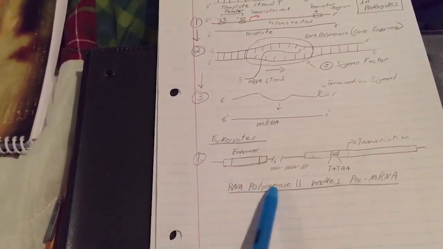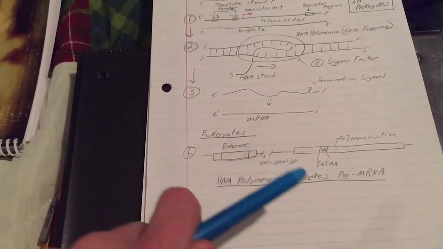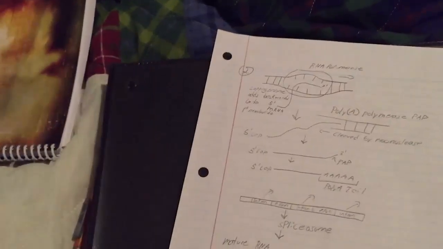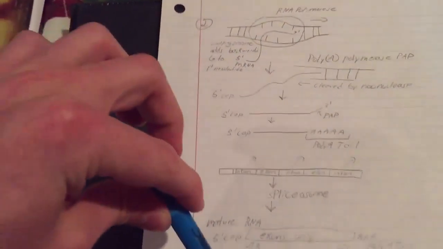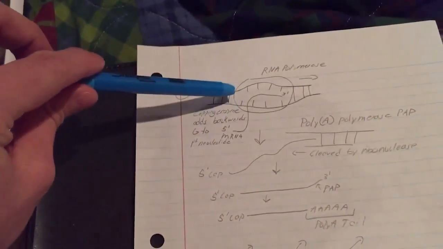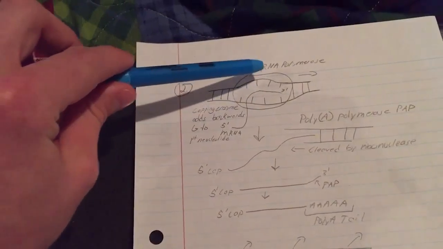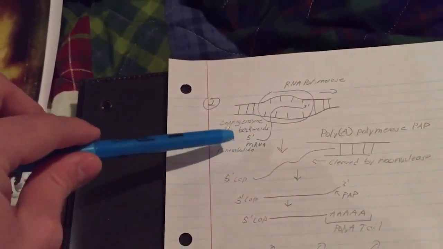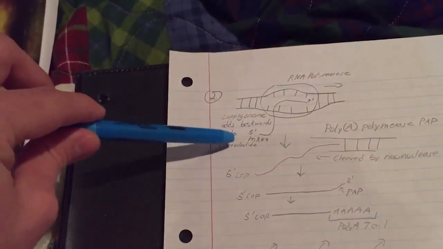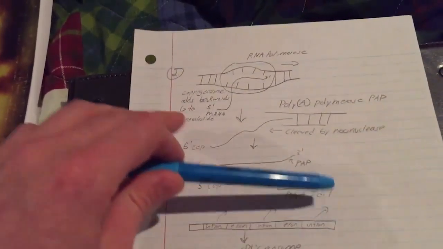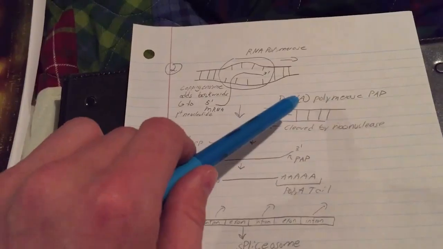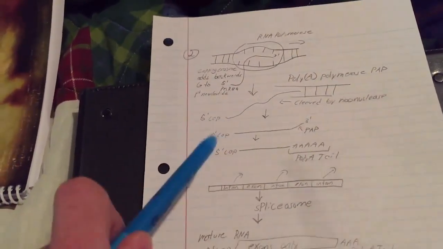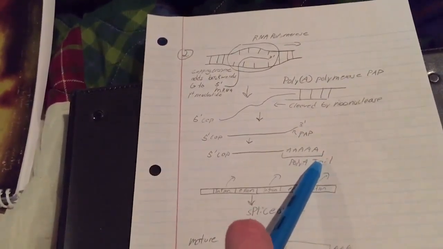RNA polymerase II makes the pre-mRNA. It is the enzyme that actually makes the pre-mRNA, because eukaryotic transcripts have to be edited before they are a full mRNA. RNA polymerase pulls this strand off. It is capped with a backwards G on the 5' end, and then on the other end, after it is cleaved by ribonuclease, a poly A tail is added. So you have a 5' G cap and a poly A tail.